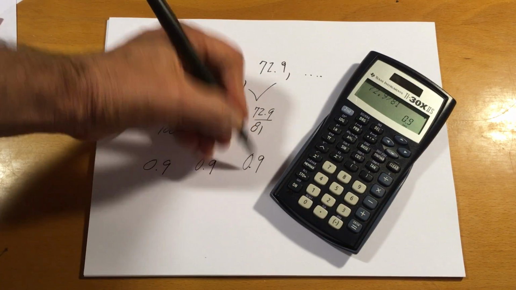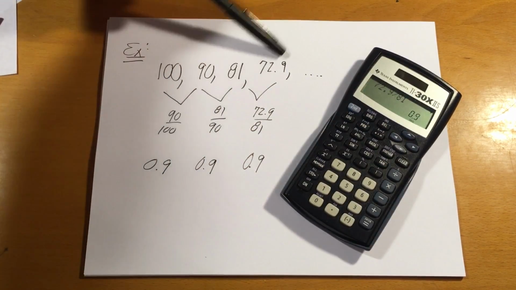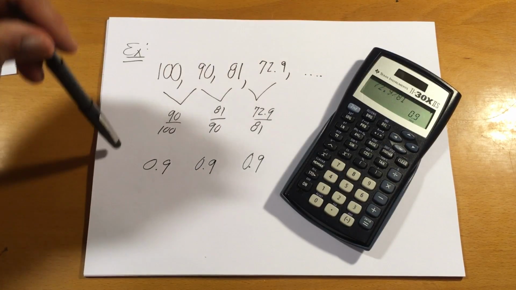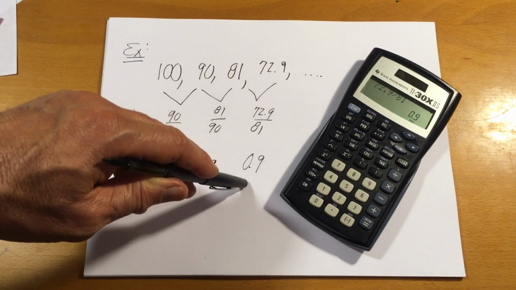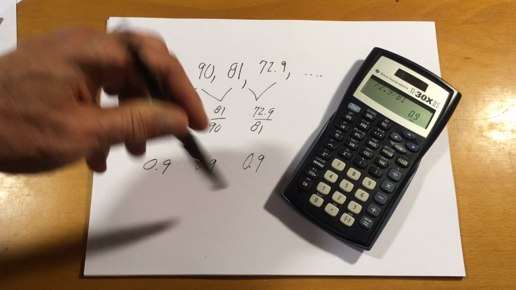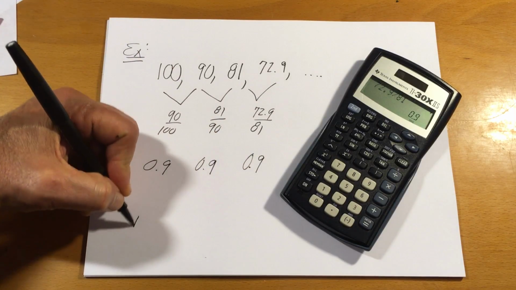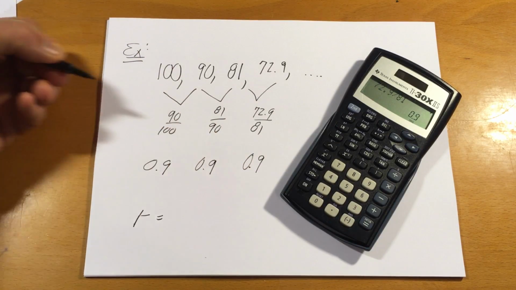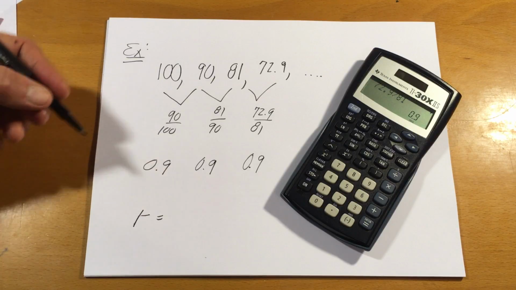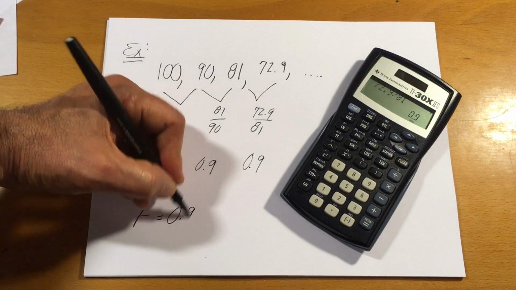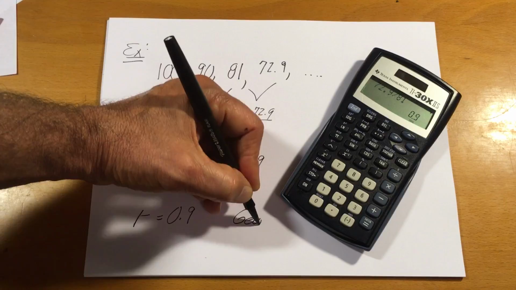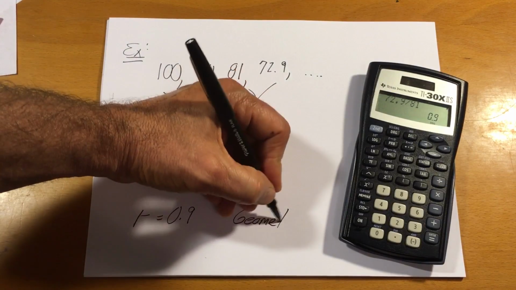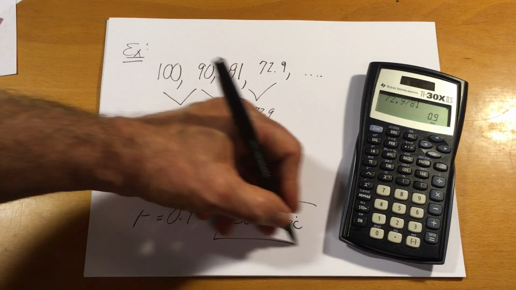So if you see here, every time that you take one term and divide it by the previous term, you get the same number. That means you get a common ratio, and R, our variable we use to define the common ratio, is going to be 0.9, and this is going to be a geometric function or sequence.